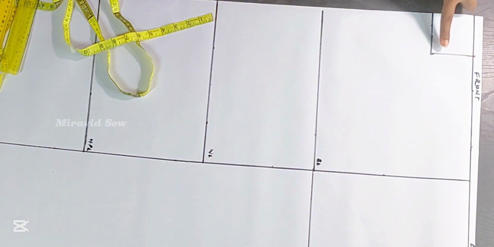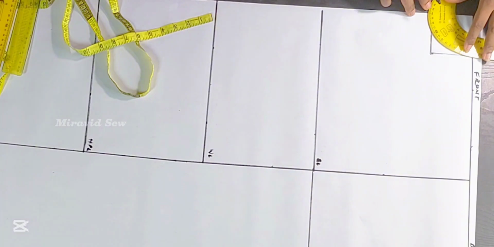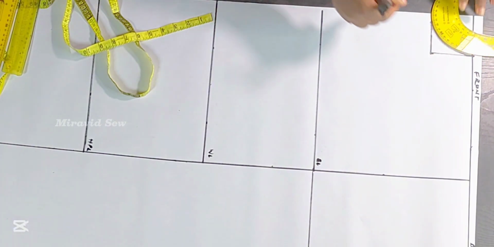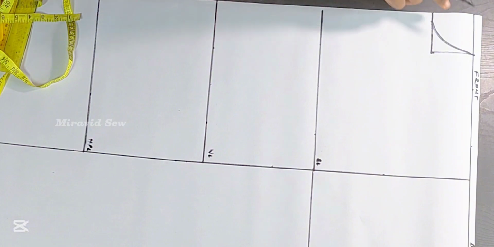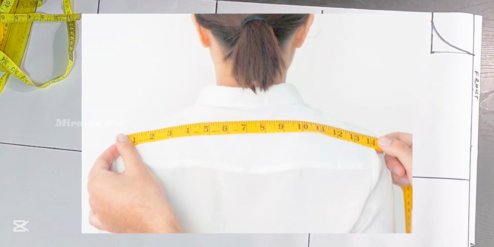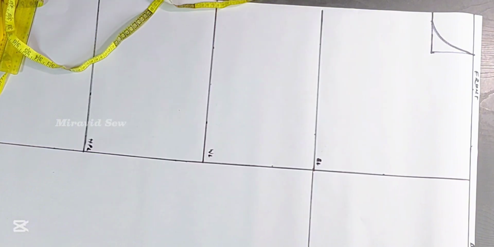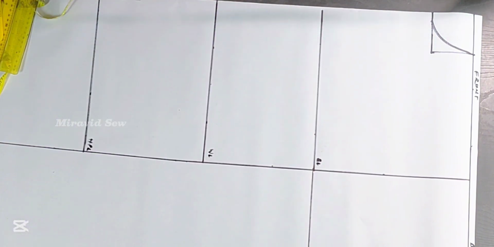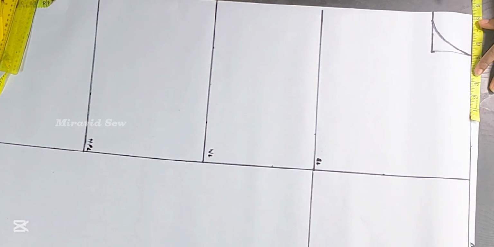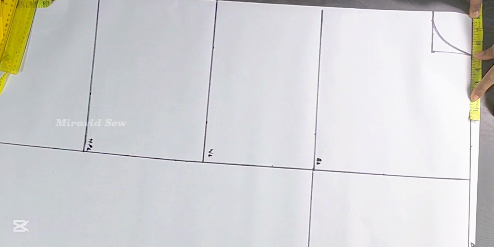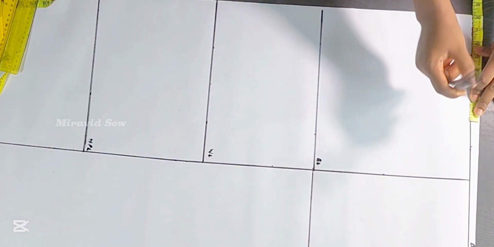So right on this box, I'll be taking my neckline. I'll use my curve to draw this round neckline. So this is what I have. The next I'll be taking is my shoulder measurement. I'm working with shoulder 16, and our shoulder is normally divided by 2. So I'll be putting the value of 16 divided by 2 on the startup line, which is 8. So I'll mark from this point, set my tape at 8, and then mark this.